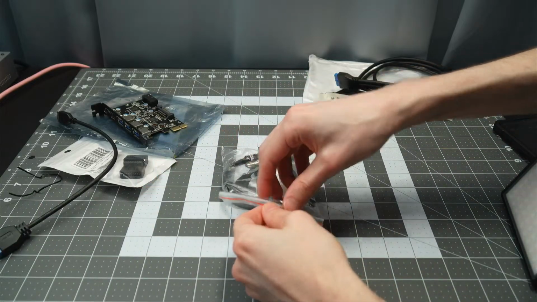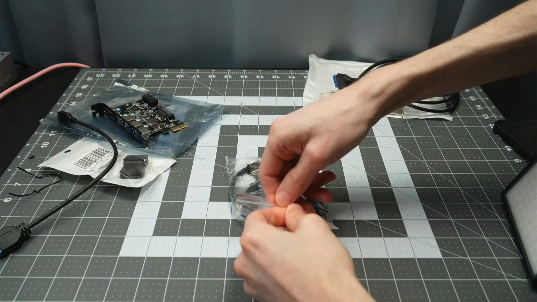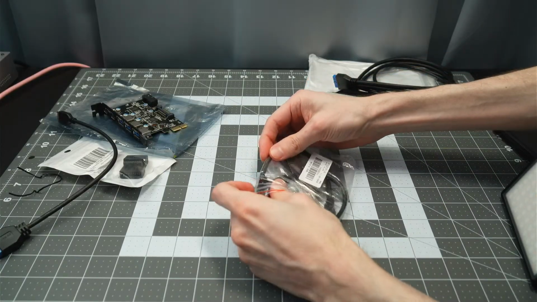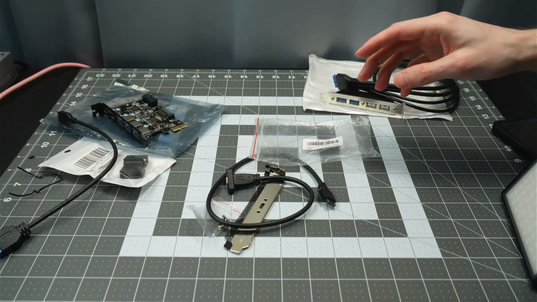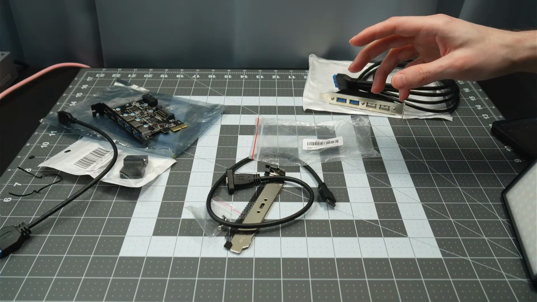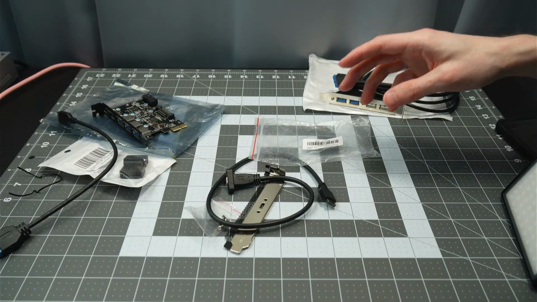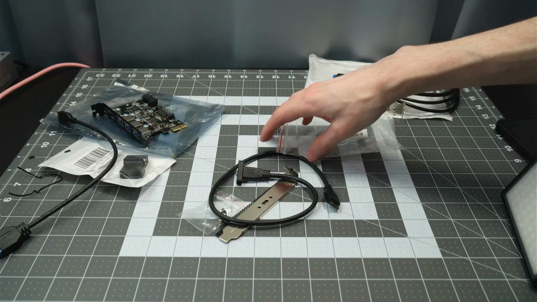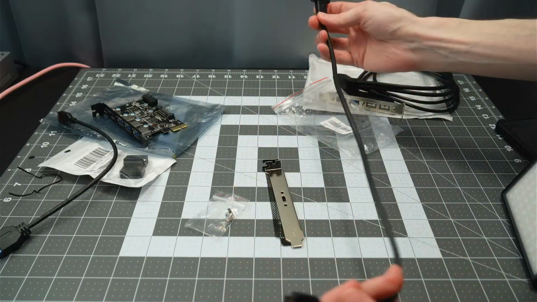Here's another one. This one's similar, but this is the most recent USB spec. So this is going to be a USB 3.2 Gen 2 connector. So it's USB-C.